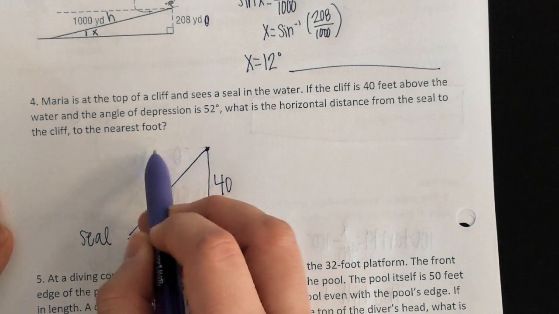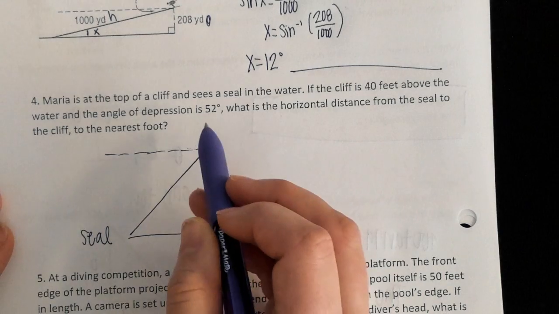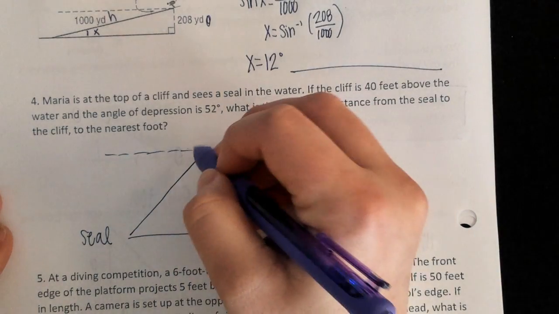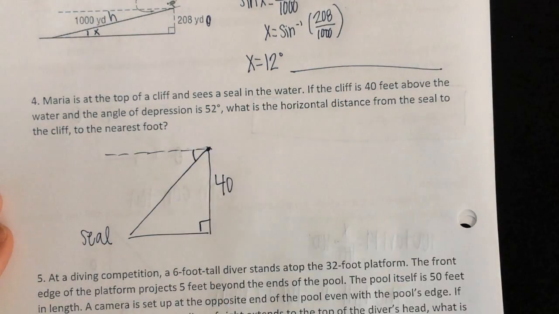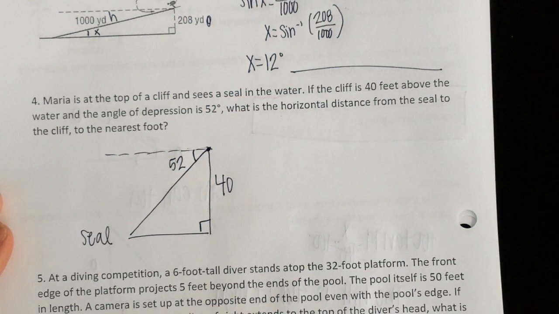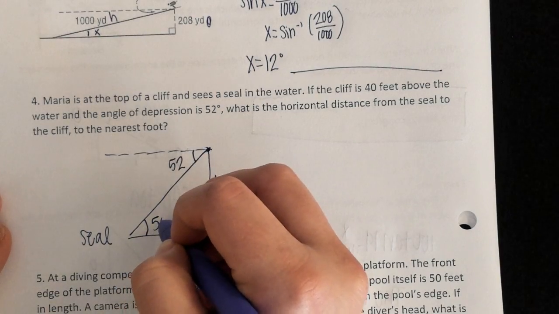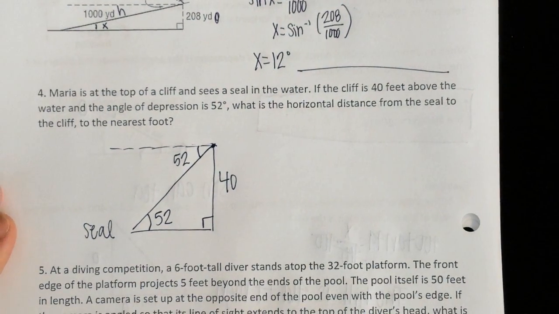Well, this right here is your 0 degrees. So anything looking down to the seal is 52. So the degree from here to here is 52 degrees. But that doesn't help me, right? But knowing from here to here is also 52, that's what helps me.